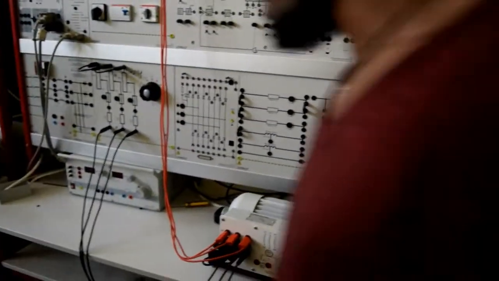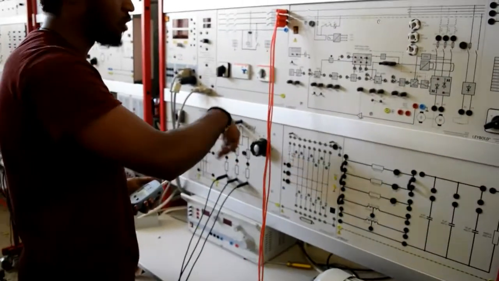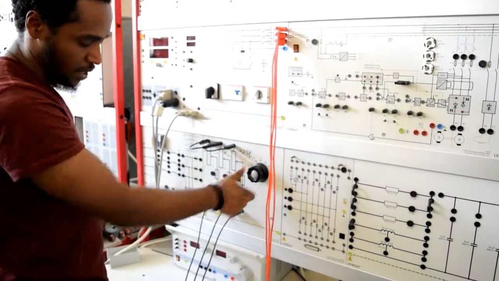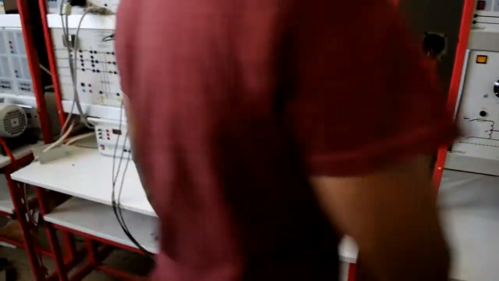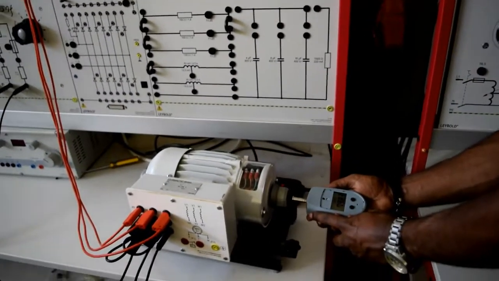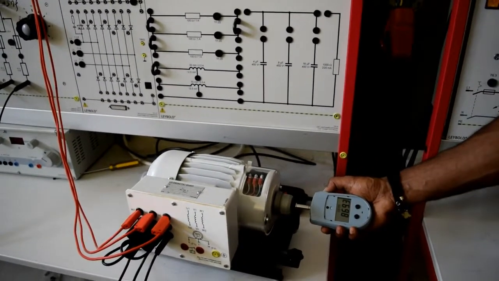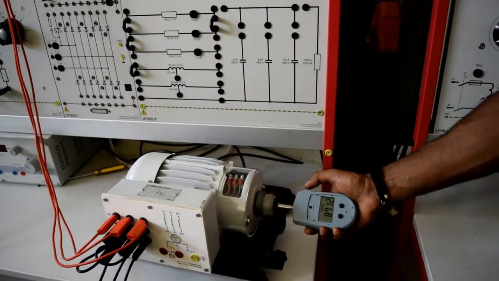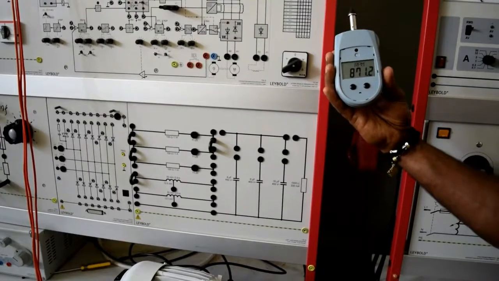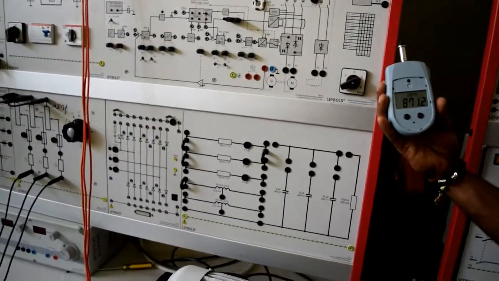Now I will decrease the resistance value to 80%. Then I will see the speed. Be careful with this one. As you see, the speed increases. Now it's 871.2 revolutions per minute.